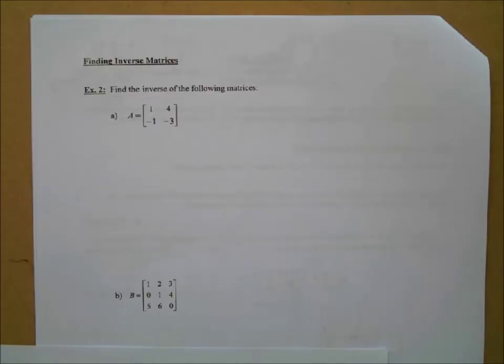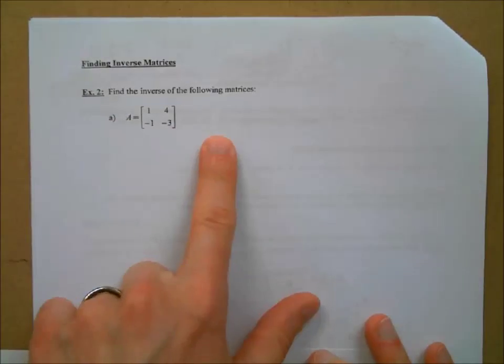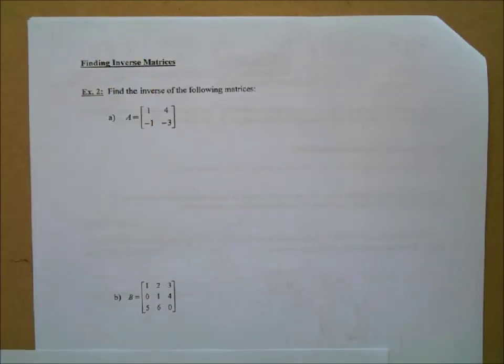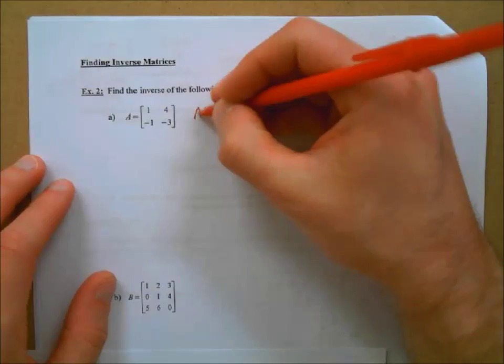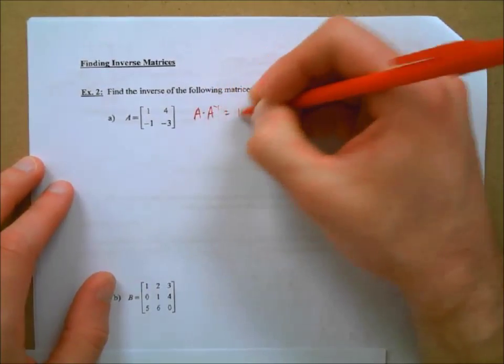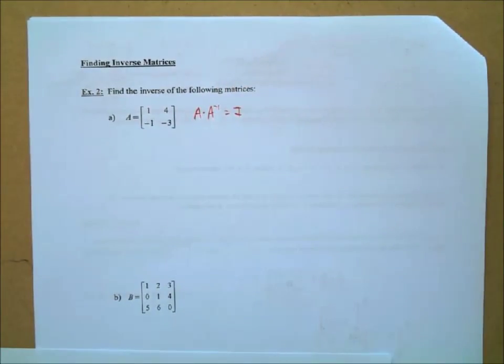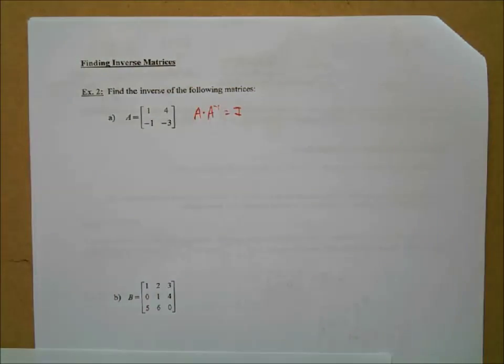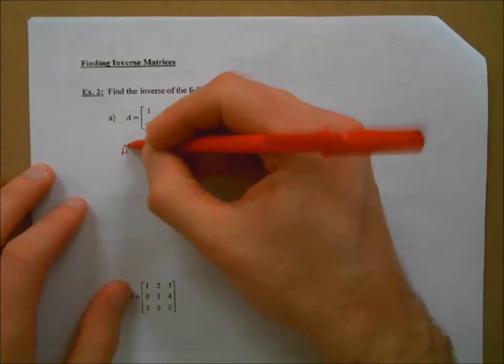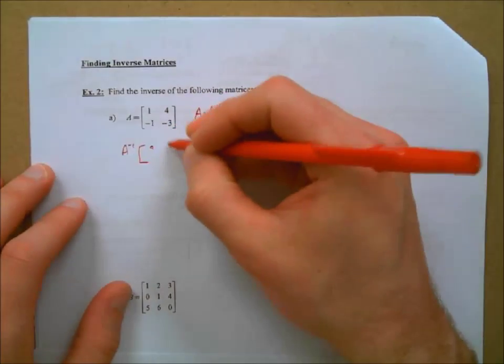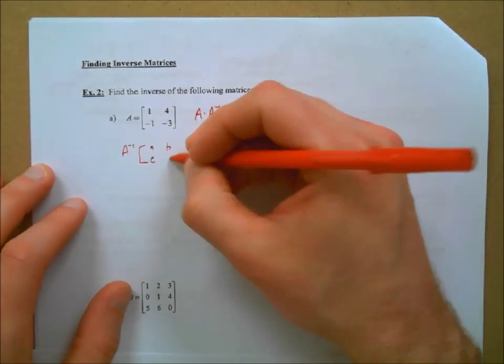So we want to find the inverse of this matrix. That is, we want to find the other matrix that when you multiply them together, you get the identity matrix. Or you want to find the inverse such that A times A inverse gives you the identity matrix. So we know nothing about A inverse, so let's just come up with a generic A inverse that'll have a bunch of variables in it, like so.